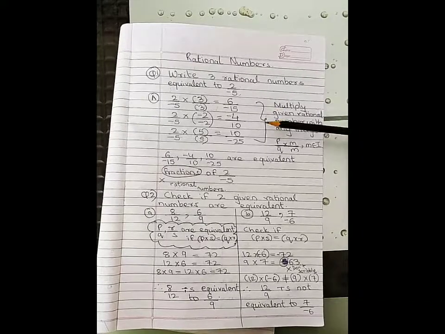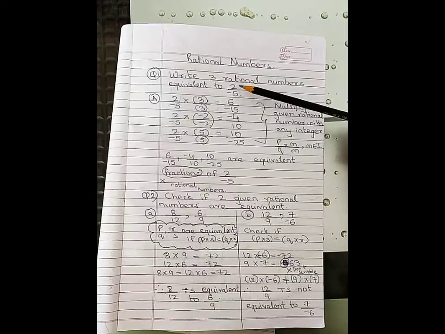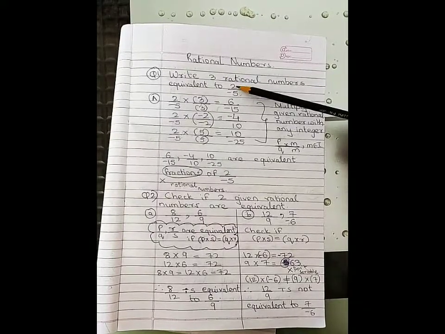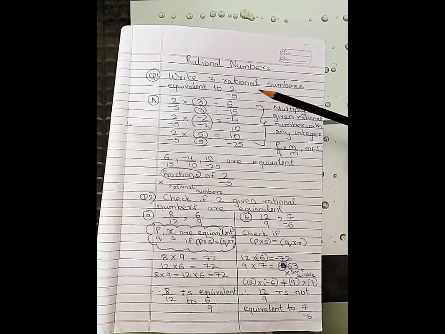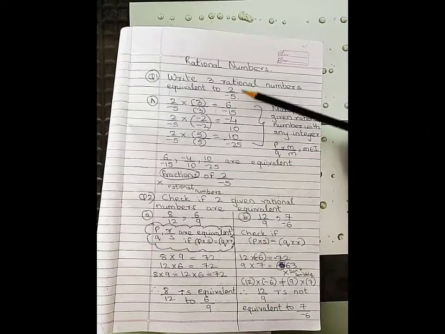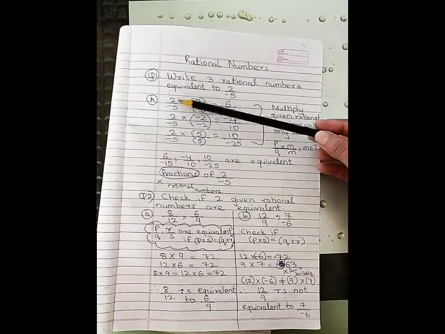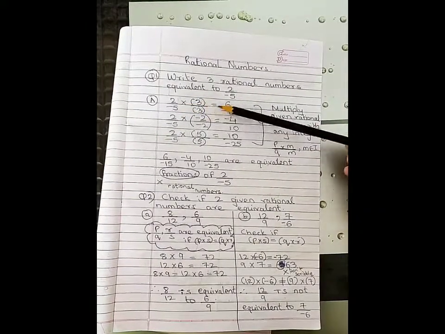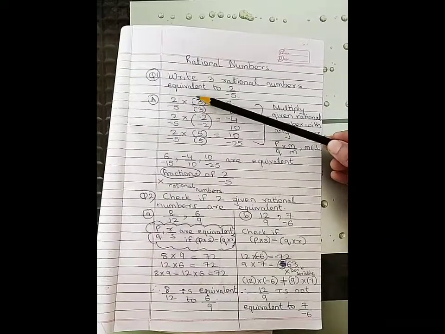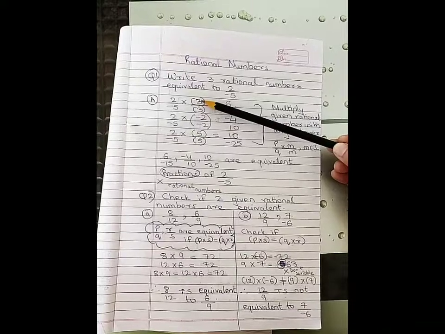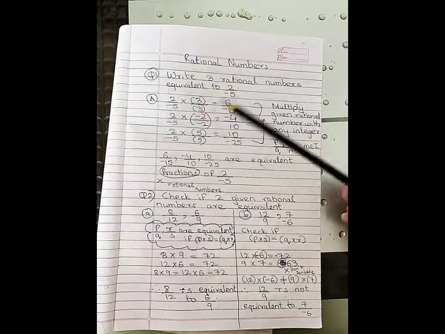In our first example, we are supposed to find three equivalent rational numbers equivalent to 2 upon minus 5. To find an equivalent rational number, we have to multiply the rational number with some integer m. Here I am considering 3 in the first step. 2 upon minus 5 into 3 is equal to 6 upon minus 15. Whatever integer value you are considering, you have to multiply the same number with numerator and denominator.